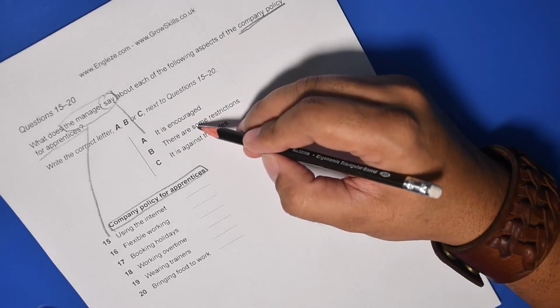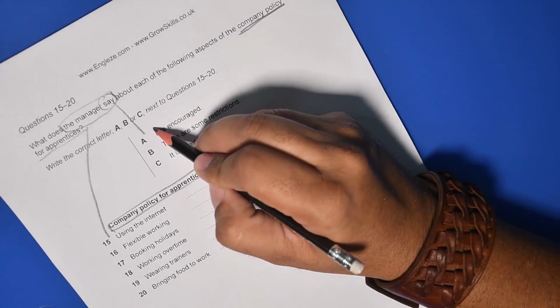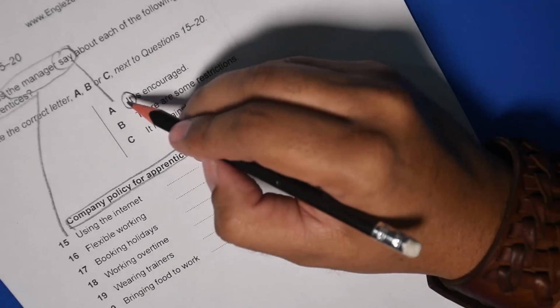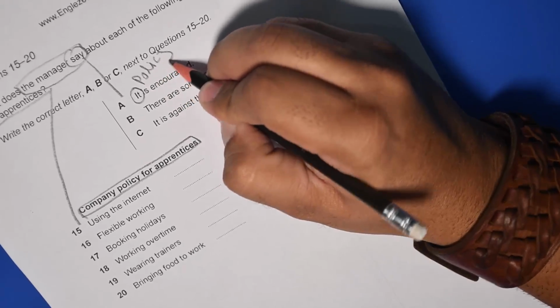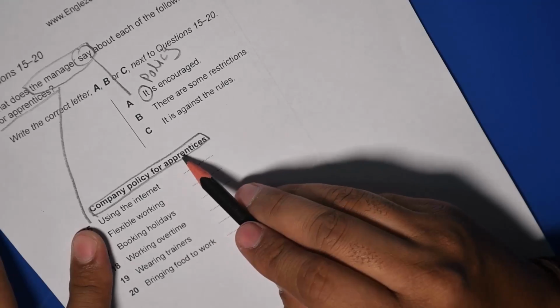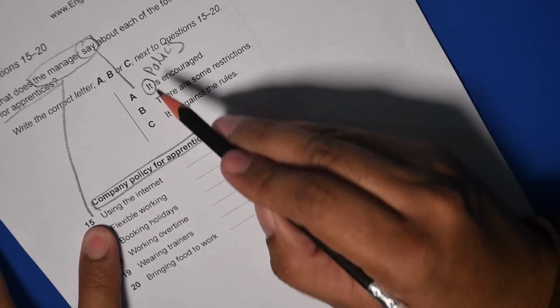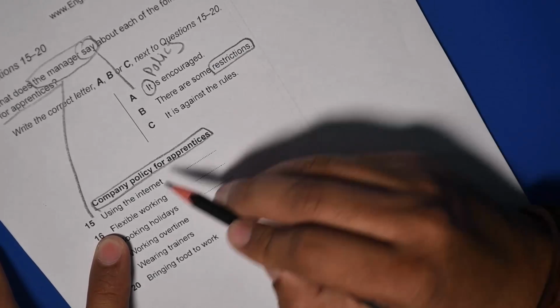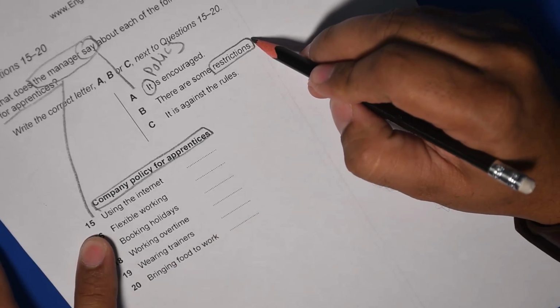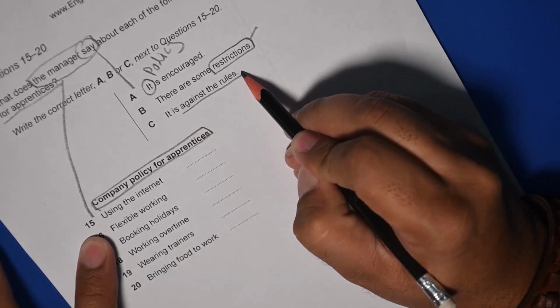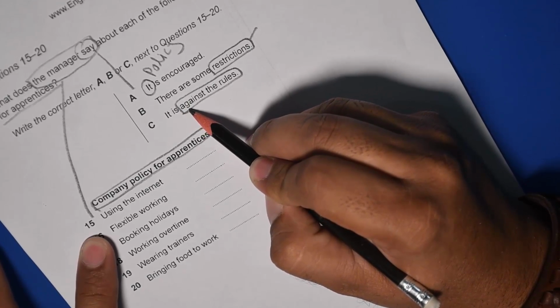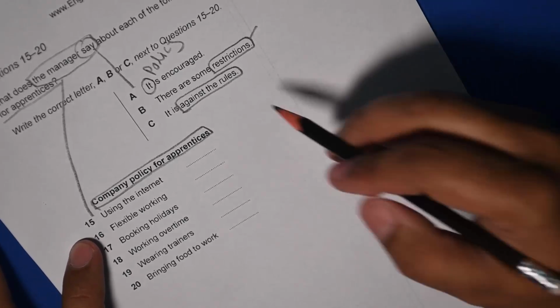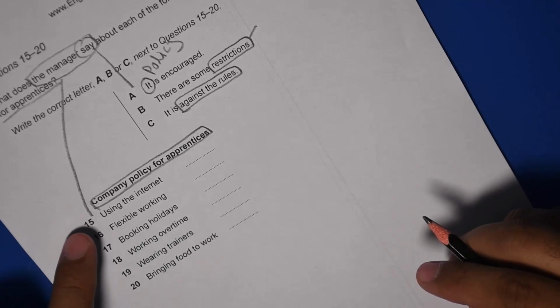Again, as I told you, nouns, verbs and adjectives are important, so you need to read the options first. It is encouraged. It means these policies. Company policy for apprentices, it means this: using the internet, it; flexible working, it. There are some restrictions. Restrictions means on these things, company policy for apprentices, there are some restrictions. And against the rule, for rule they can use the word law, regulation, or it is contrary to company's policy, something like that. Now what you need to do, put this hand here and this hand here.